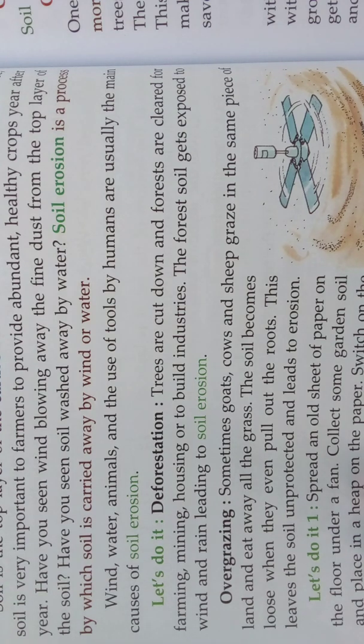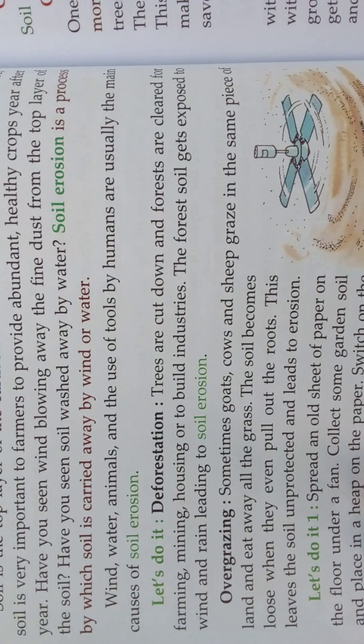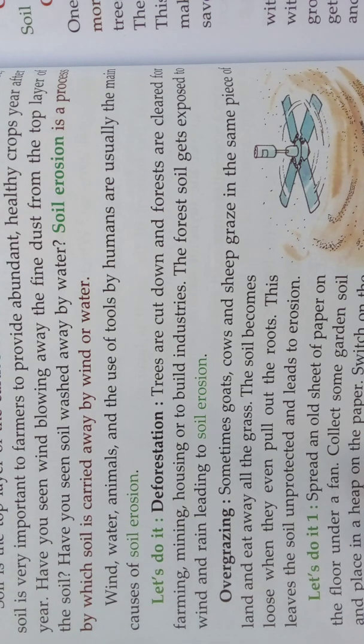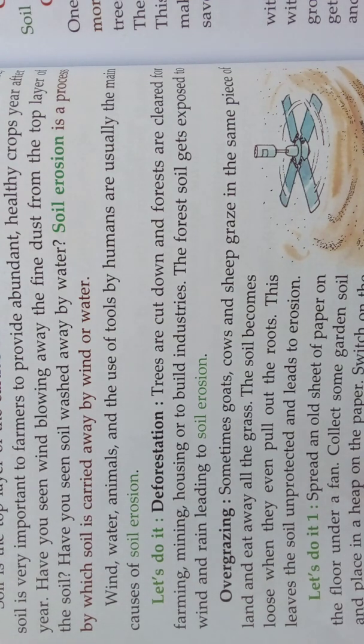So, what will happen? The grass in a particular land will be eaten by the goats, cows and sheep. After some days, what will happen? The soil becomes loose. All the plants in that soil will be eaten by the animals. So the soil will be easily washed away due to wind or by the rain. While it is raining, the soil will be washed away, and due to wind also.